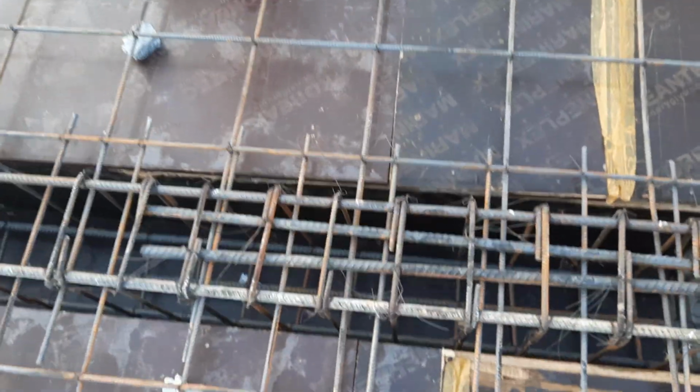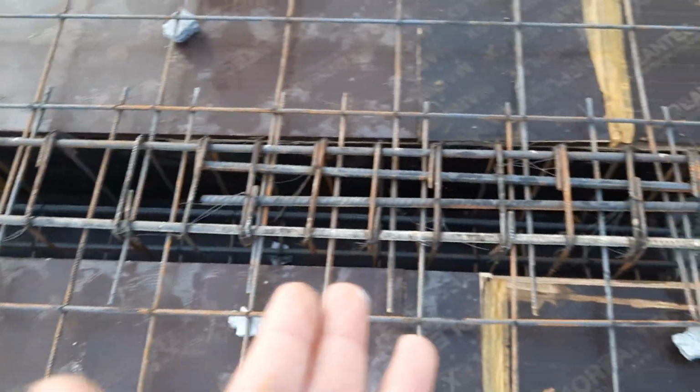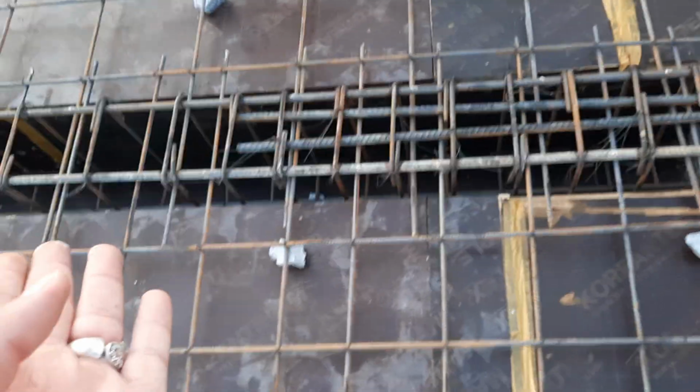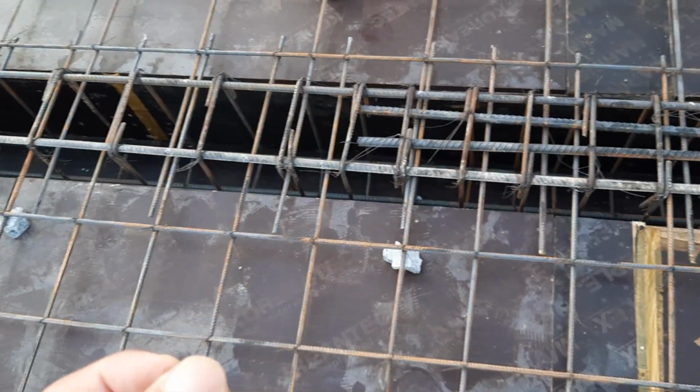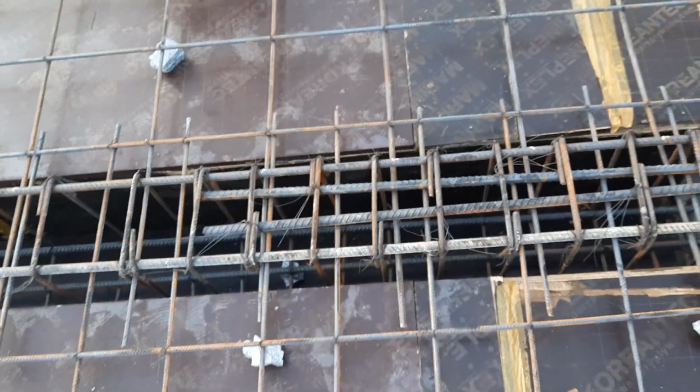So what is L/4? If someone tells you about L/3, L/3 means total length divided by 3, where we have negative bending moment. But L/3 is not normally used; normally we use L/4. Okay, total length divided by 4.